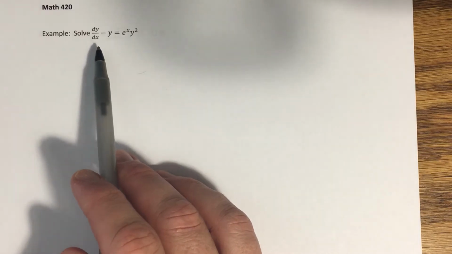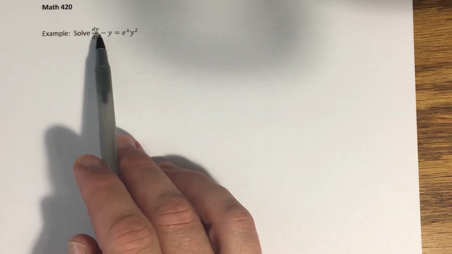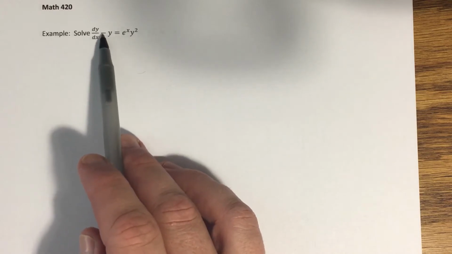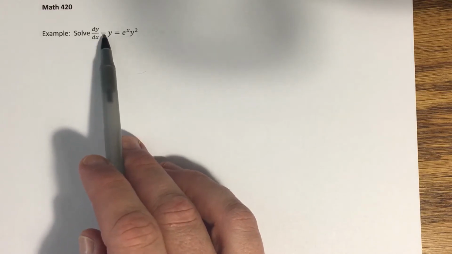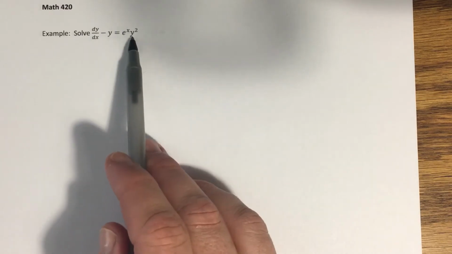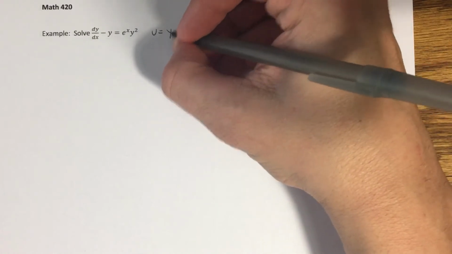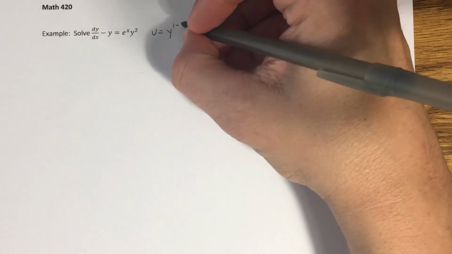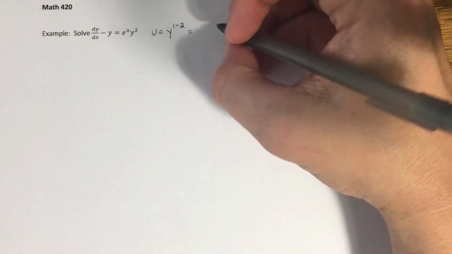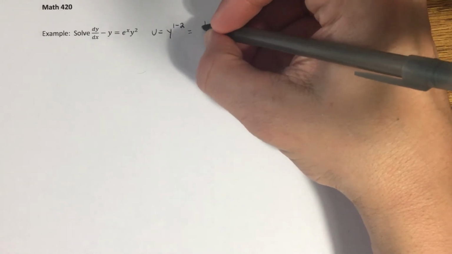I can see that it's Bernoulli because it's of the form dy/dx plus p of x times y, where p of x in this case is -1, equals e to the x, some function of x, times y to a power, y squared in this case. So that substitution that was suggested on the previous page is y to the 1 minus n, or 1 minus 2 in this case. That's equal to y to the -1 power, or 1 over y, if I want to write it that way.